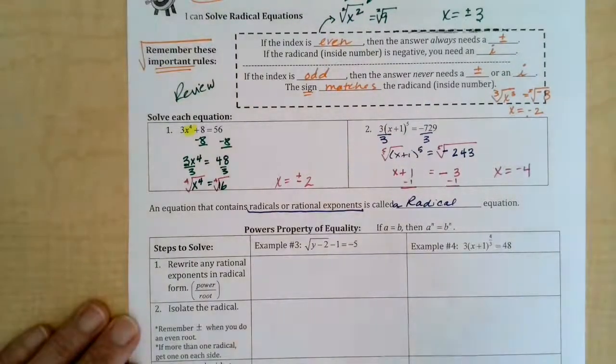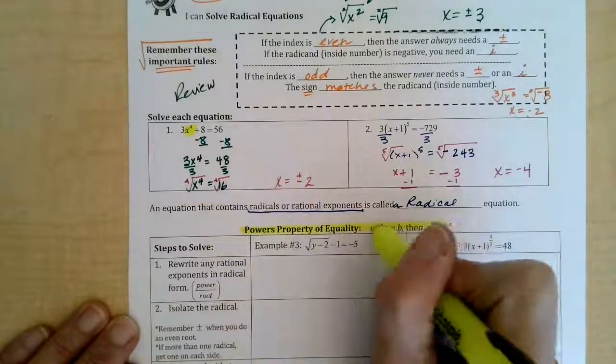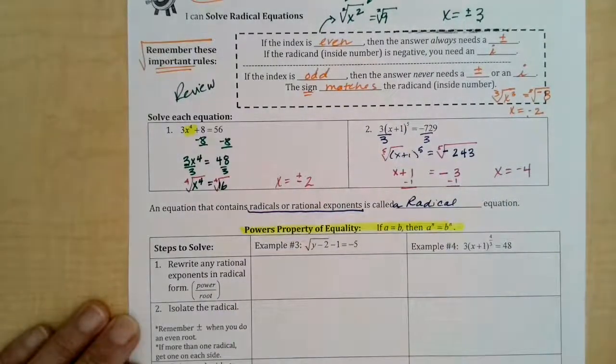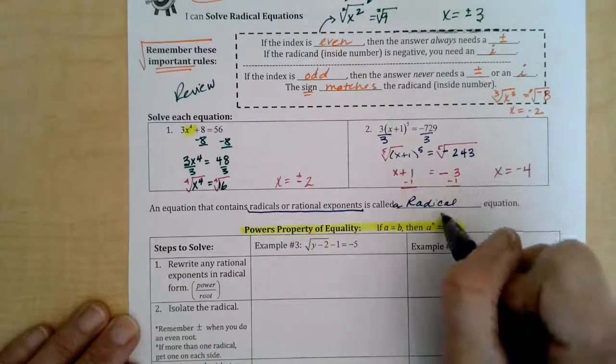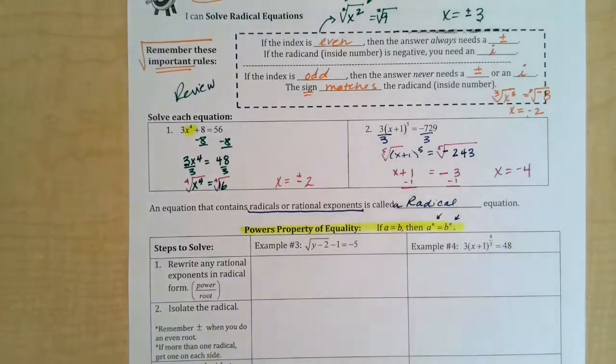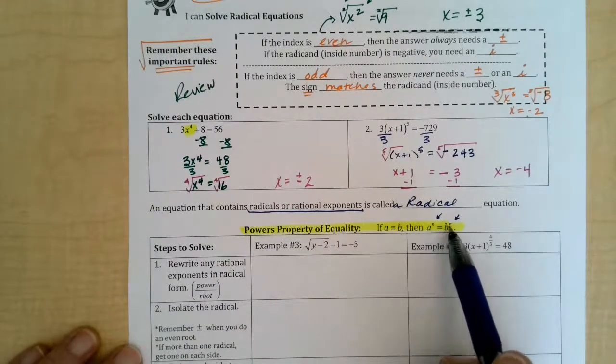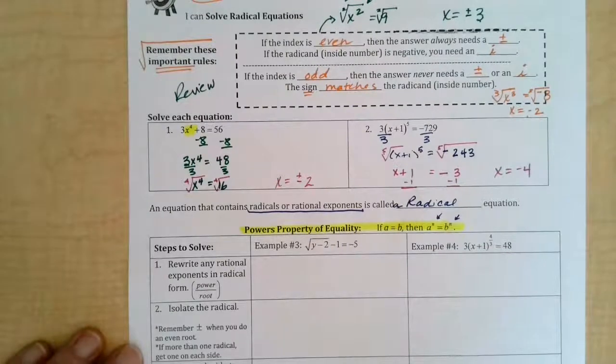And this is the same idea. My power property of equality means that if A is equal to B, then I can take whatever square root, cube root, 4th root, or raise to the 2nd, 3rd, 4th, 5th power, as long as my indexes match or my exponents match. So this property makes sense to us because we understand what we did up here.